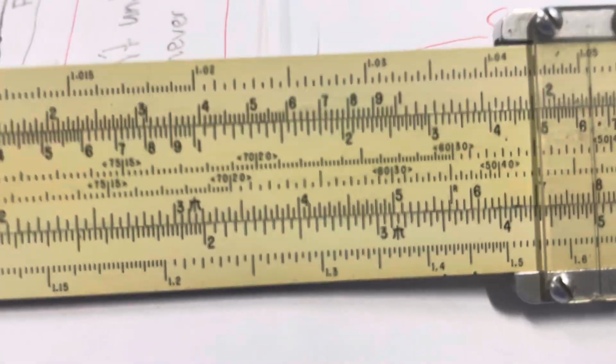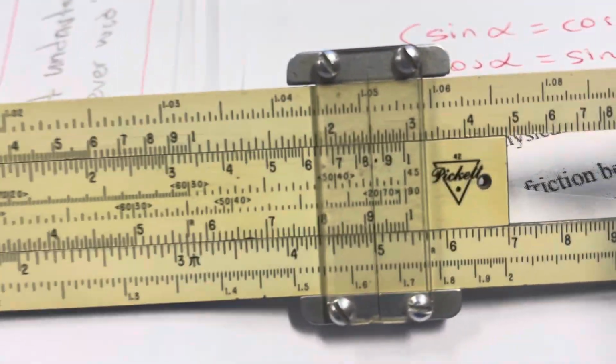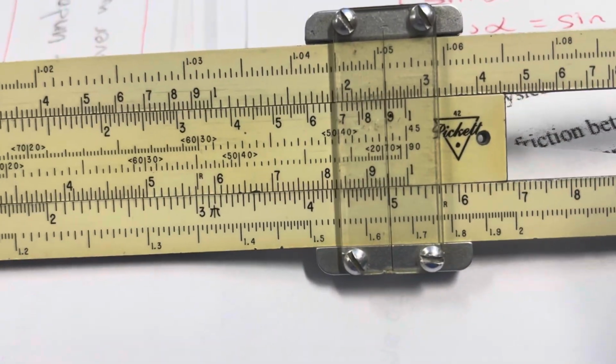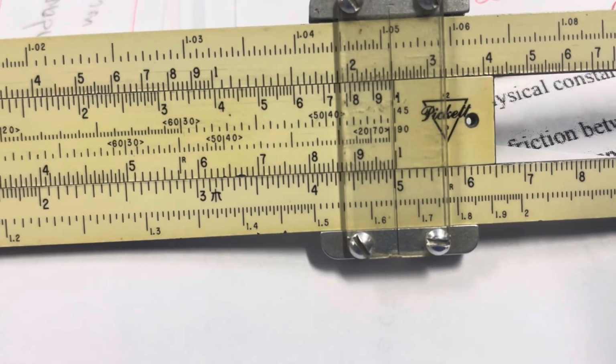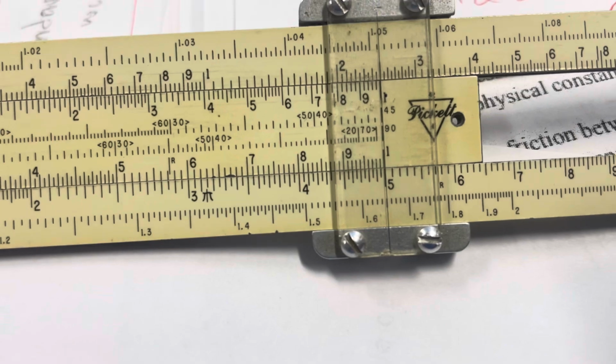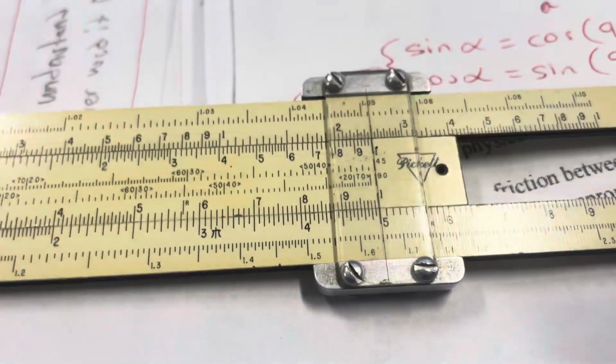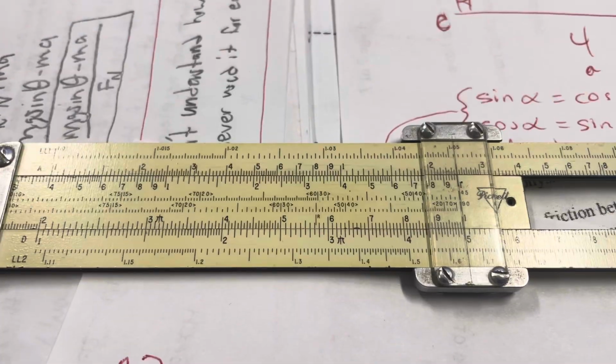So I'm going to slide this to the index, and you can see the index is just the end where all those lines line up right there. All the lines line up. So now it's over the 5 in the index.